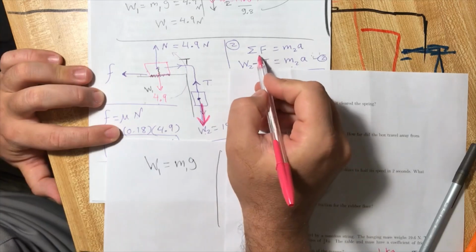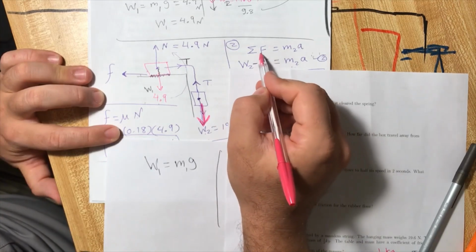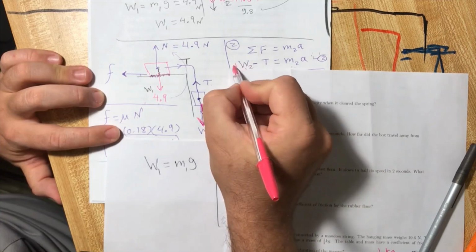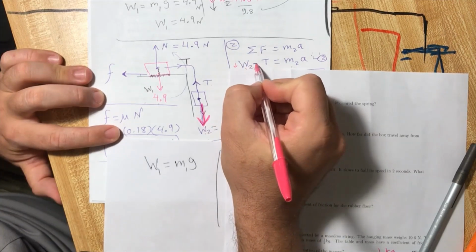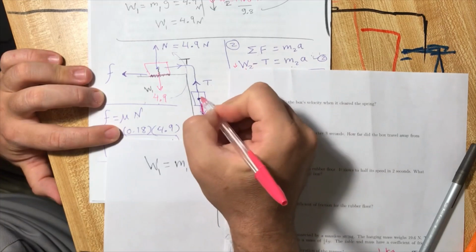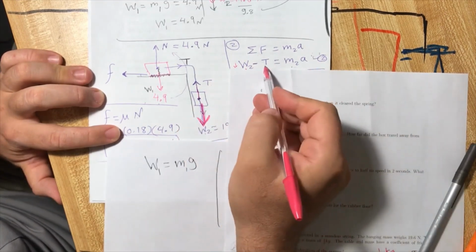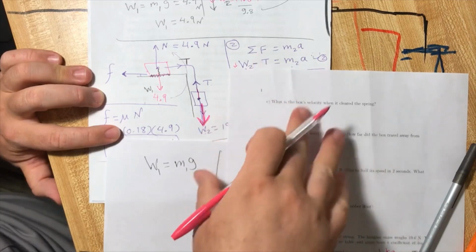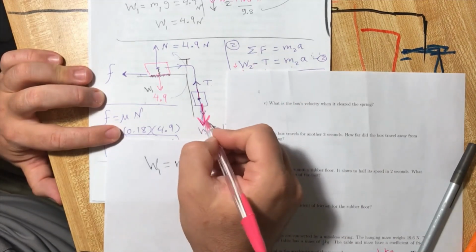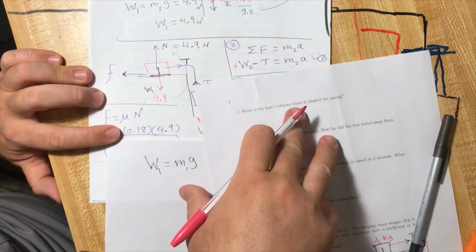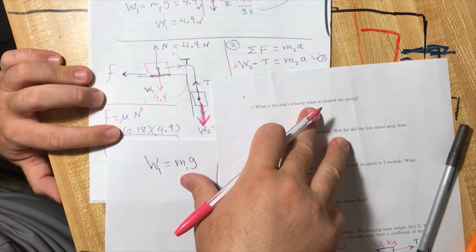So the summation of the forces is the weight, which is downward, minus the tension, which is in the opposite direction. In this case, I take the weight direction as positive. I can reverse them, but I need to control my own equations.